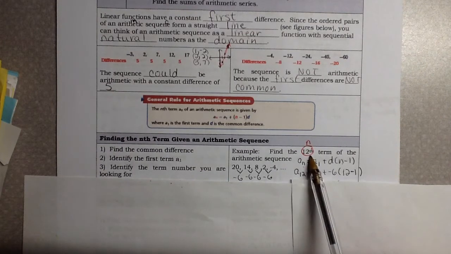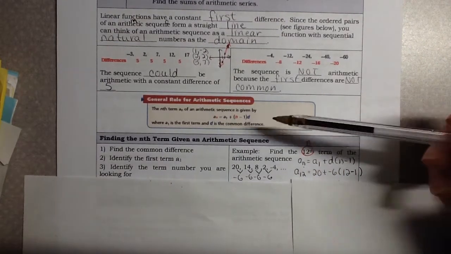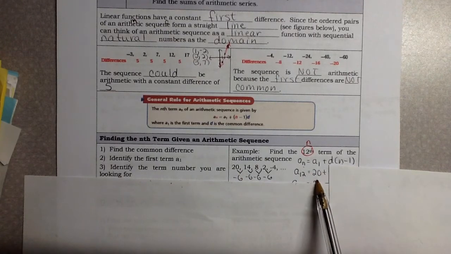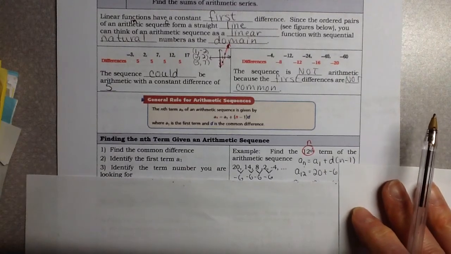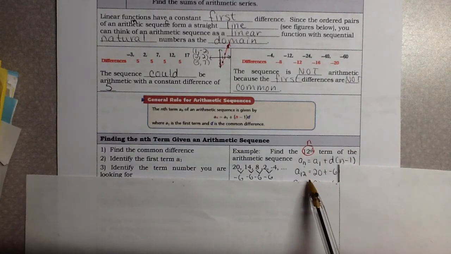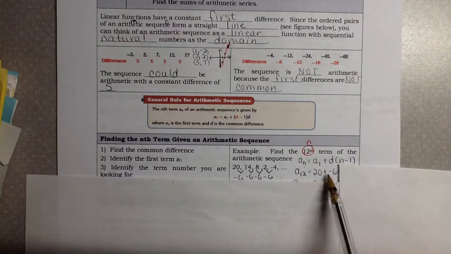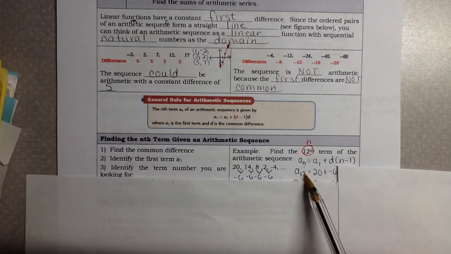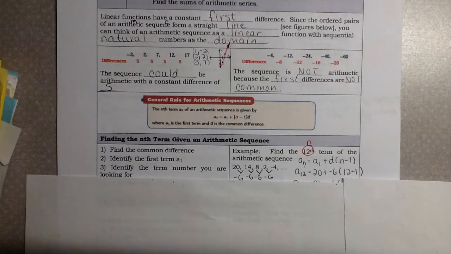And when we do that, we want to now find the 12th term. So we're going to put a sub 12 here. That's what we're looking for. And our first term is 20, so we're going to put that right here, a sub 1. And now we have the common difference, so we'll put that in there, which is -6. Now this was a sub 12. This is a sub 1. So instead of doing n minus 1, we're going to replace the n value with 12. So inside the parentheses, we have 12 minus 1.